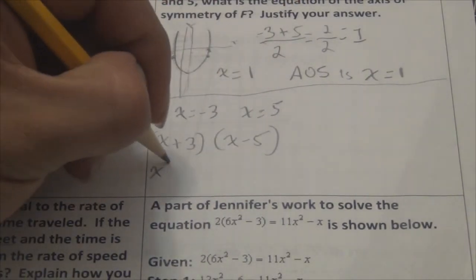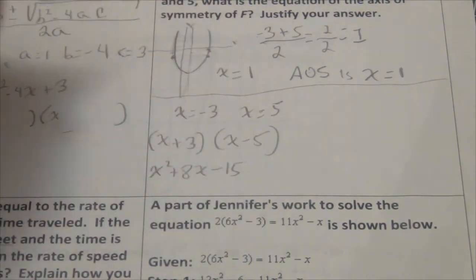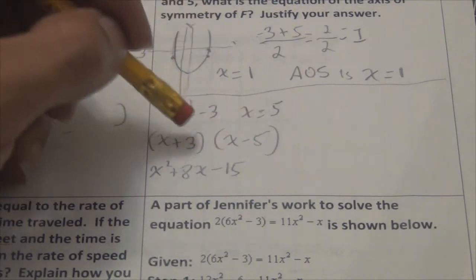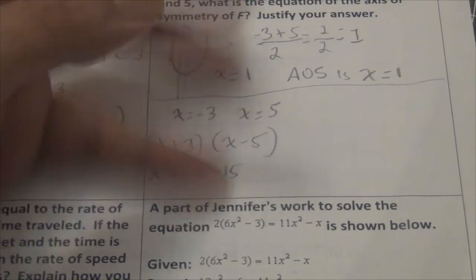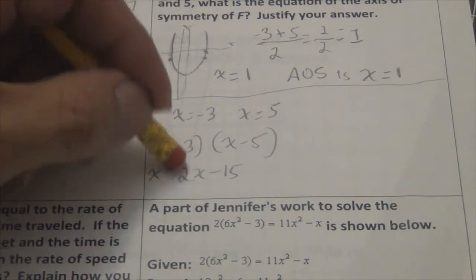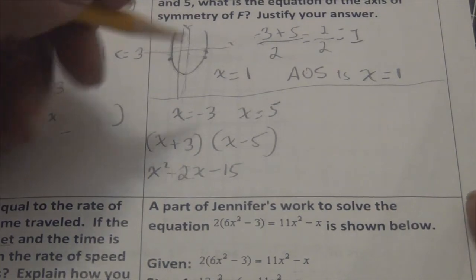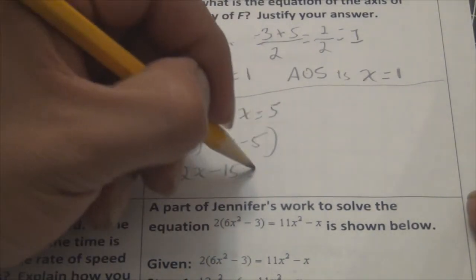So x squared plus 8x minus 15. And this is not 8x, this is 3 minus 5 is 2. So it goes like this, minus 2. And by the way, equals 0.